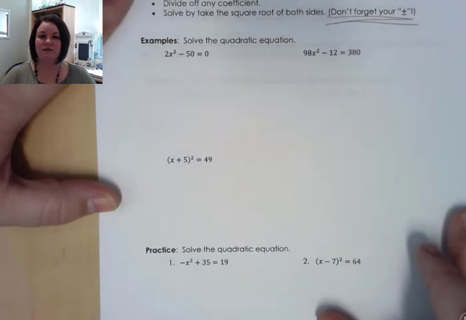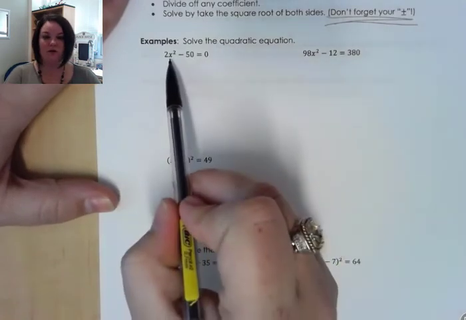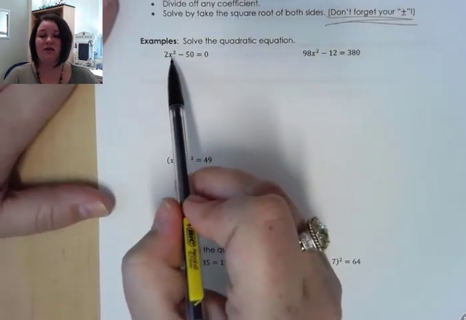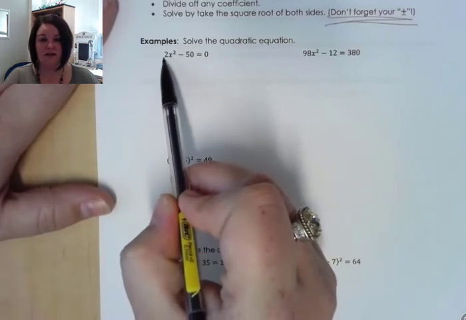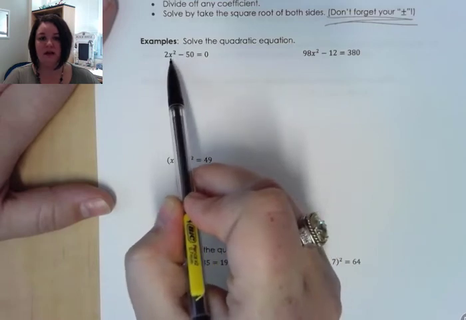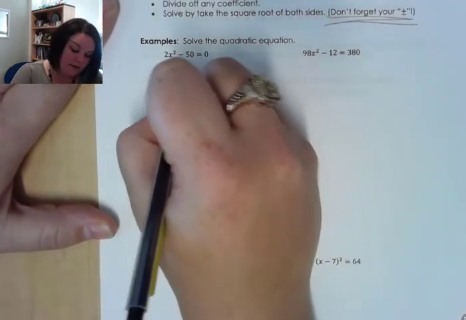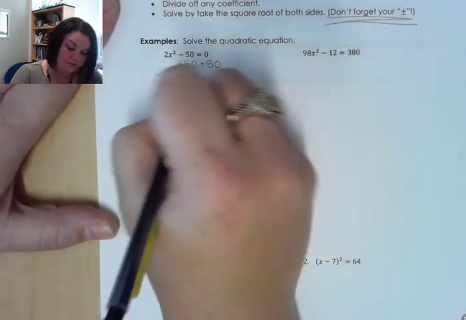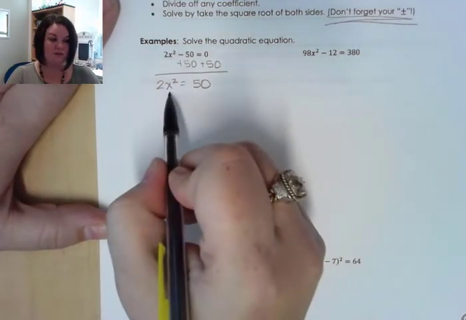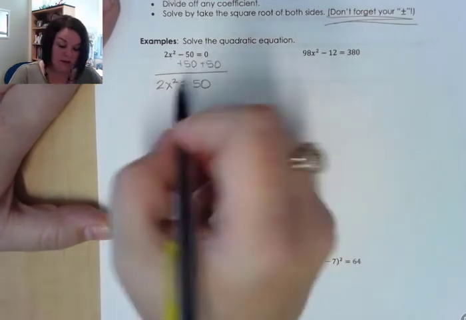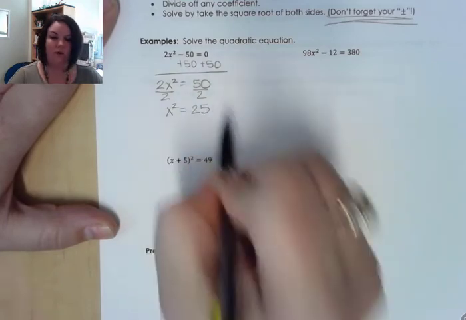First one here, it just says solve the quadratic equation, but we're going to use the square root property. Notice here, the thing with the squared exponent is this x. The square is not being applied to the 2, it's not being applied to the 50. So I want to get just this x squared all by itself. And I start by getting rid of the 50. So I'm going to add 50 to both sides. So I have 2x squared is equal to 50. And then again, that x squared is not being applied to the 2, so I want to get rid of it by dividing it off. So I have x squared is equal to 25.